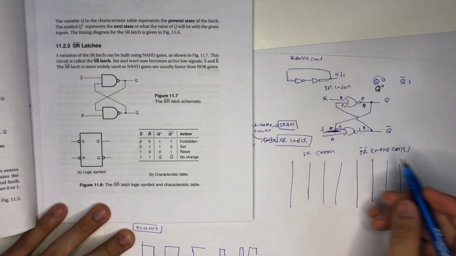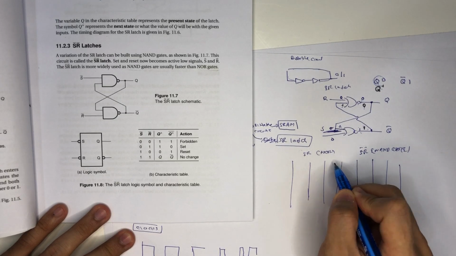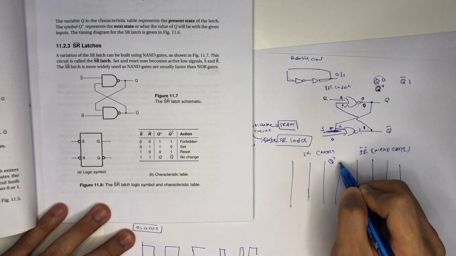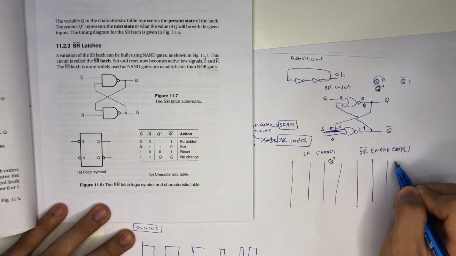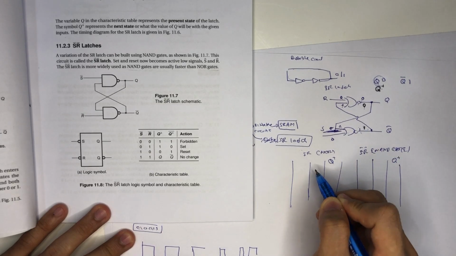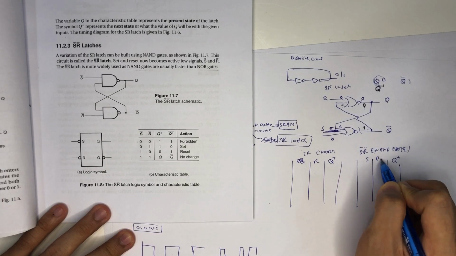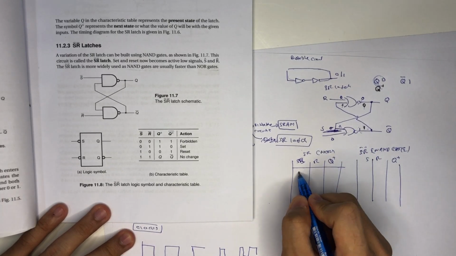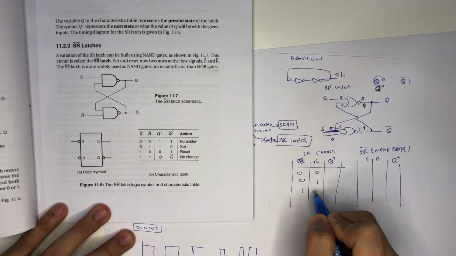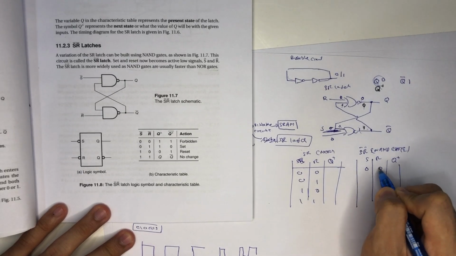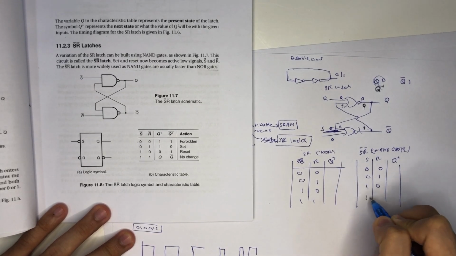Okay, so I just use Q plus, because Q plus bar is just the same, you just inverted it. So you have S and R. For the original, you just list down first the same combination.